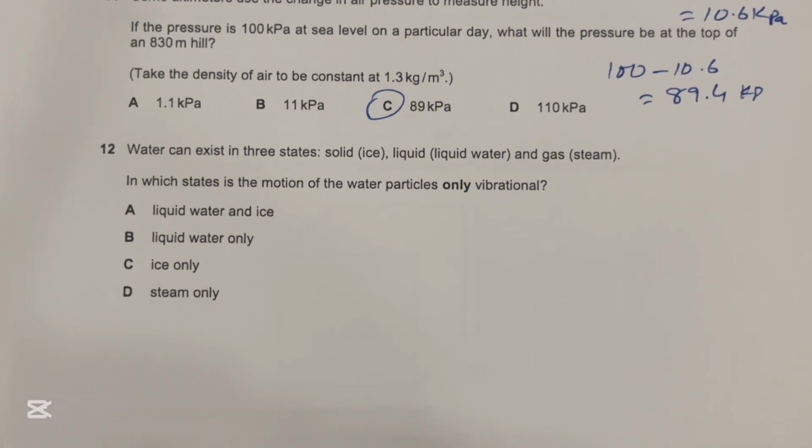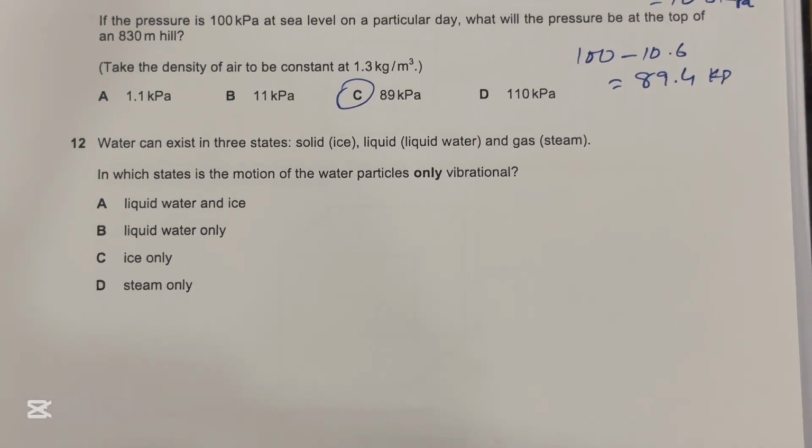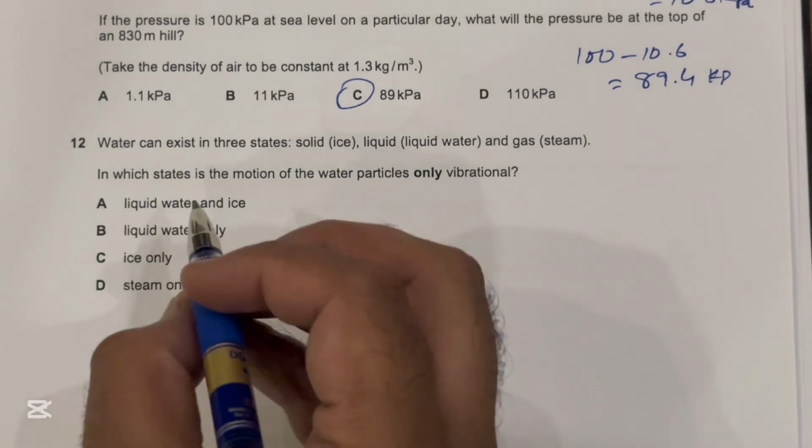Moving to question number 12. Question number 12 is that water can exist in 3 states: solid, liquid and gas. In which state is the motion of the water particle only vibrational? And we know that when the object is solid, its motion is only vibration. So option number C is the right choice over here.